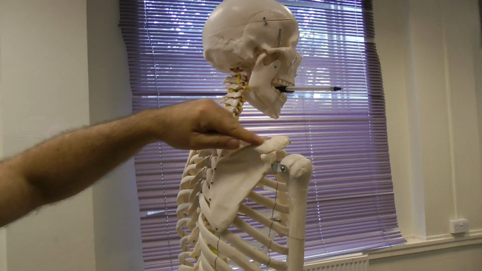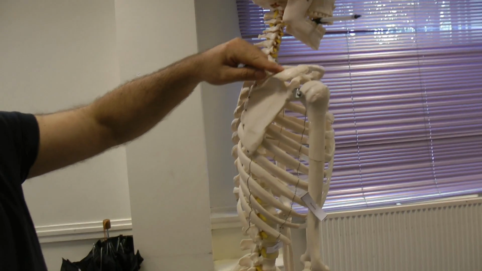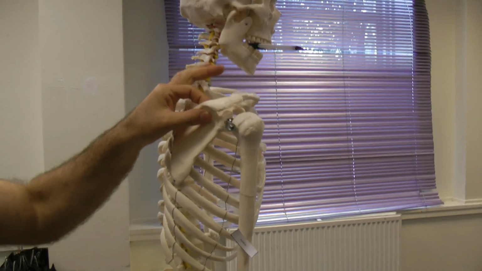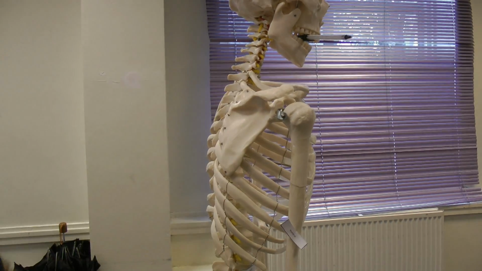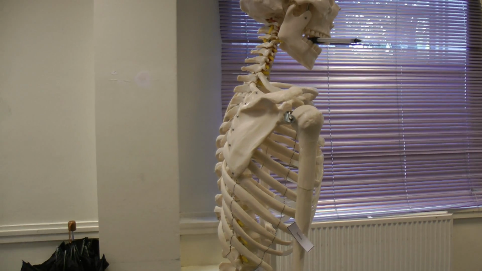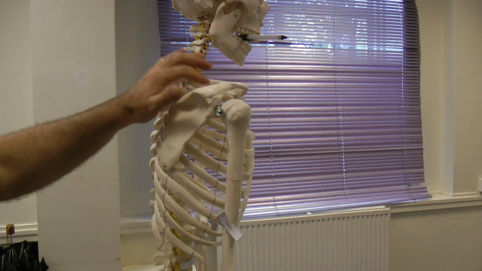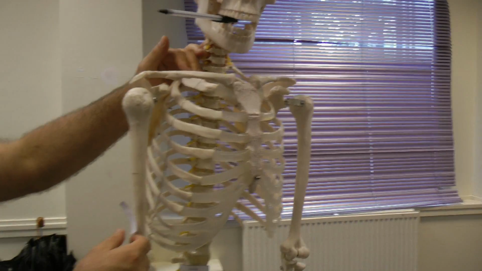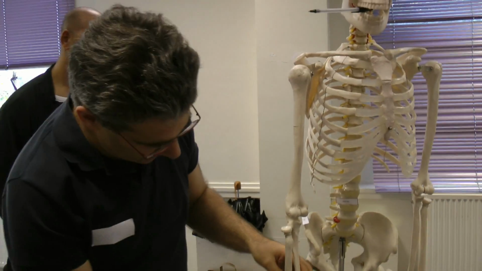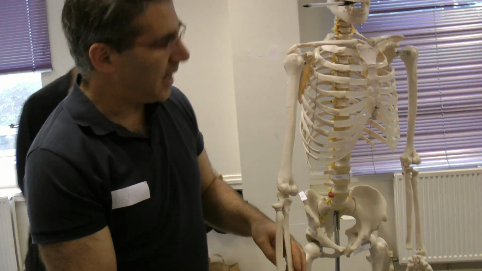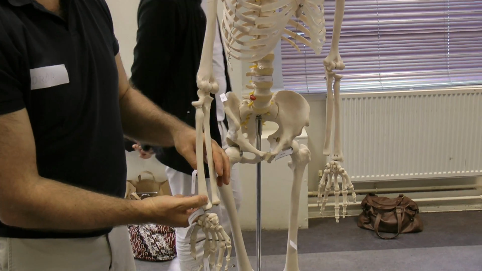This area on the scapula is called the spine of the scapula, just because it's very pronounced, yes? And then there is the surface here and here. So the scapula, we'll come back to the scapula after. Humerus, the arm bone, and then the question everybody asks: where is the ulna and where is the radius?